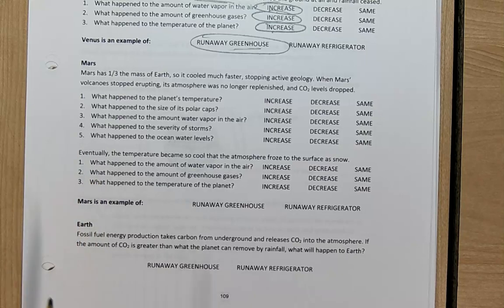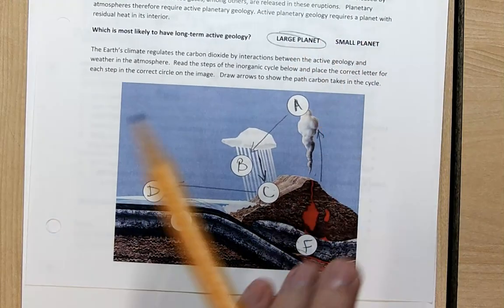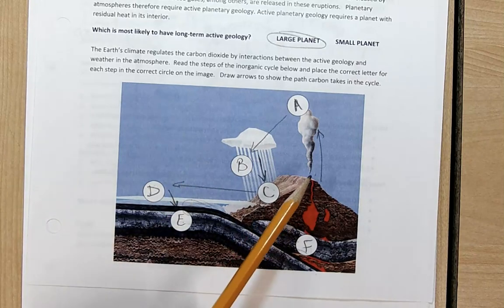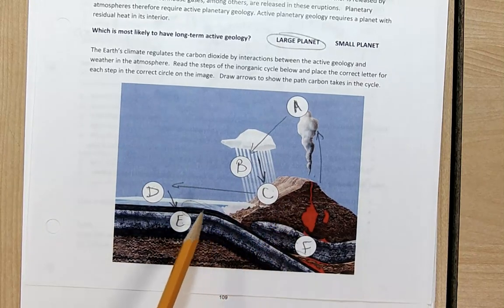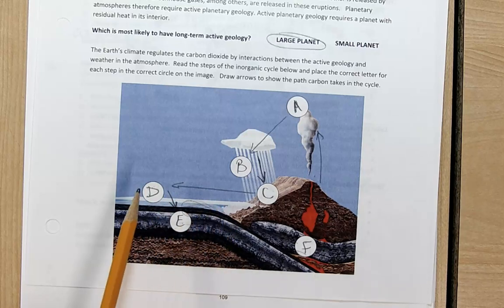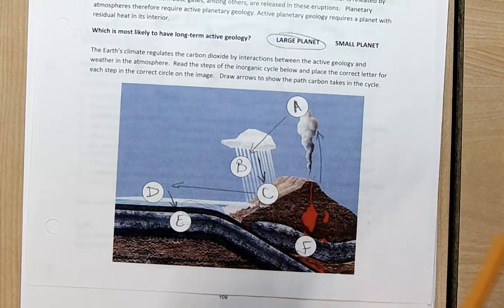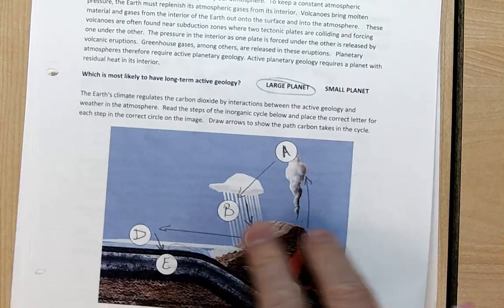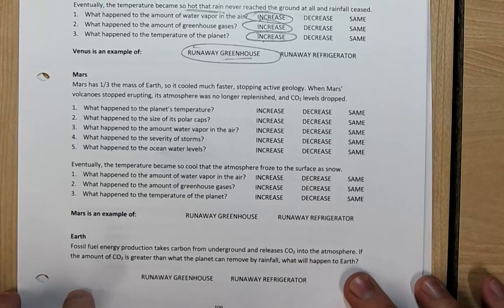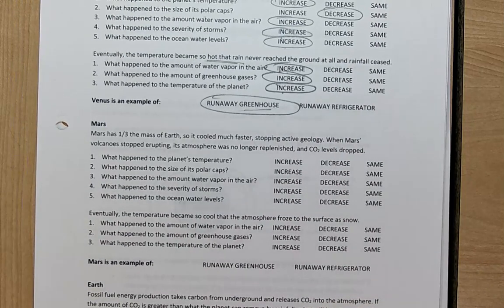Mars also used to have all the right ingredients for a runaway greenhouse effect, right? When you look at Mars today, there's dormant volcanoes. There are signs that a very long time ago there were large bodies of liquid water on Mars. How did the liquid water get there? Well, probably from the rain. So Mars used to have the ingredients for an inorganic carbon cycle.